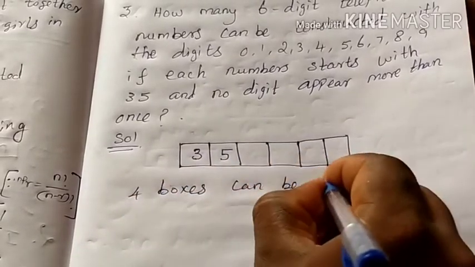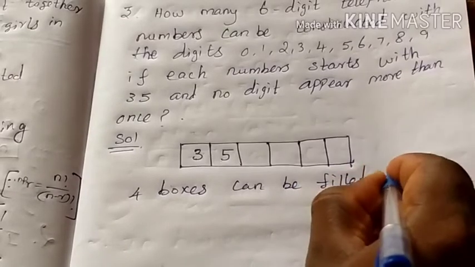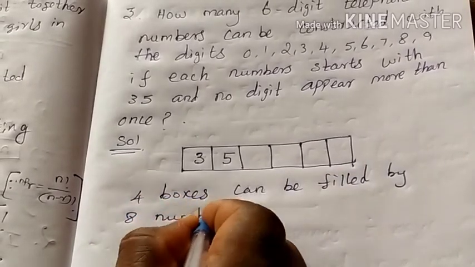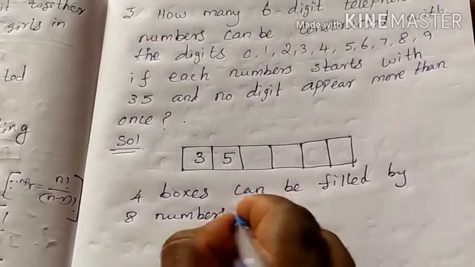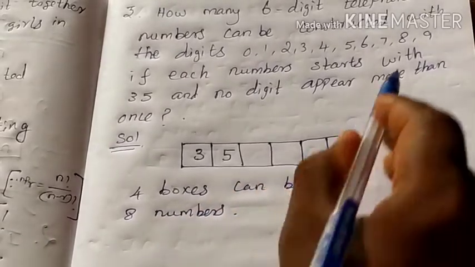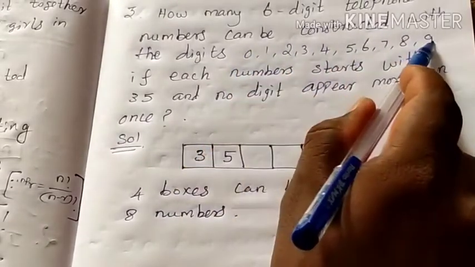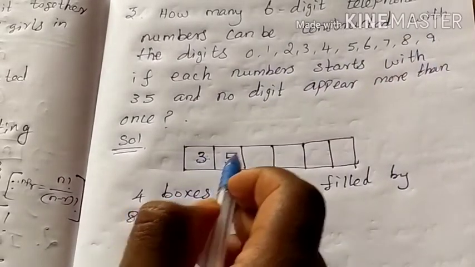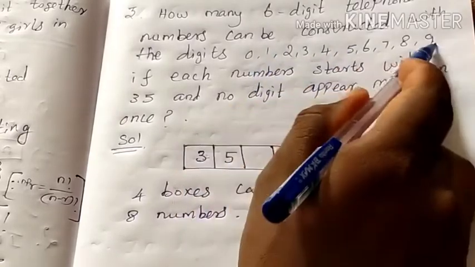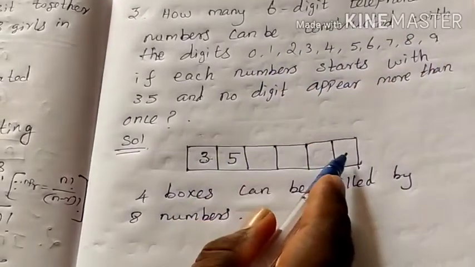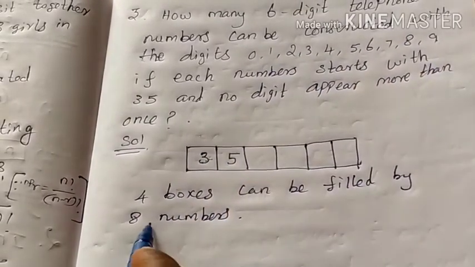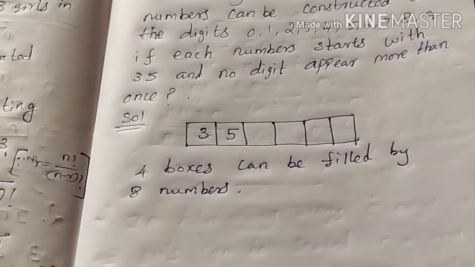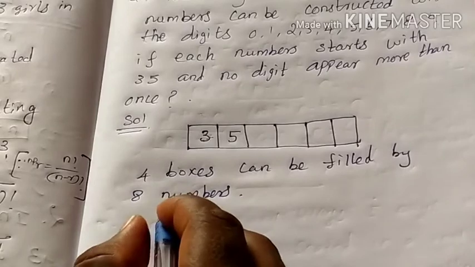can be filled by 8 numbers. Is it or not? Because you have 10 numbers, 0 to 9, 10 numbers. Okay, already 3 and 5 are used, so remaining we get 8 numbers. So the remaining 4 boxes can be filled by 8 numbers. Have you understood? Okay.